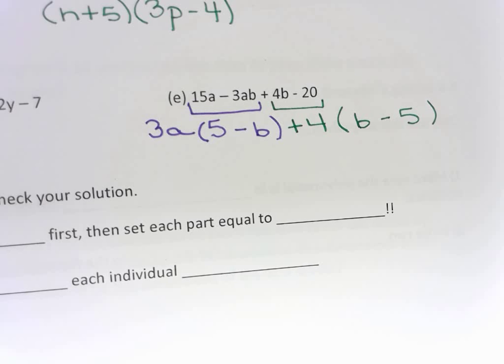Is 6 minus 3 the same as 3 minus 6? What is 6 minus 3? 3. What is 3 minus 6? Negative 3. So the order matters. This is a positive 5 over here. So look, this is important. This one's tricky. This is a positive 5 here. This is a negative 5. The order doesn't matter if the signs are the same. Positive 5, negative 5. Negative B, positive B.